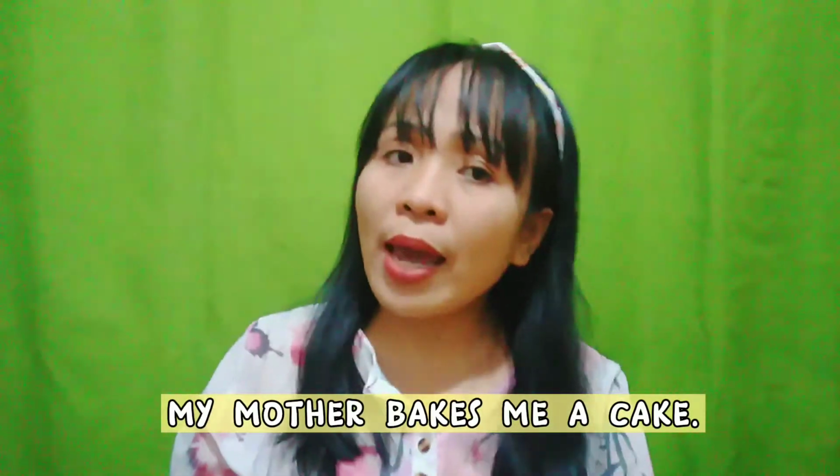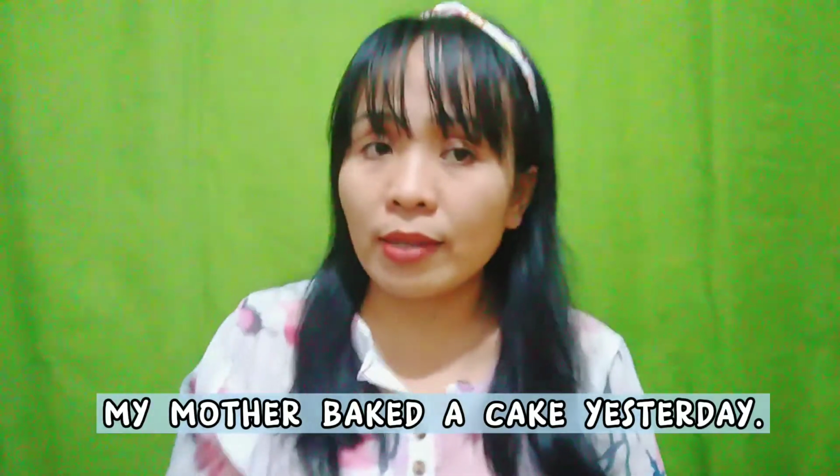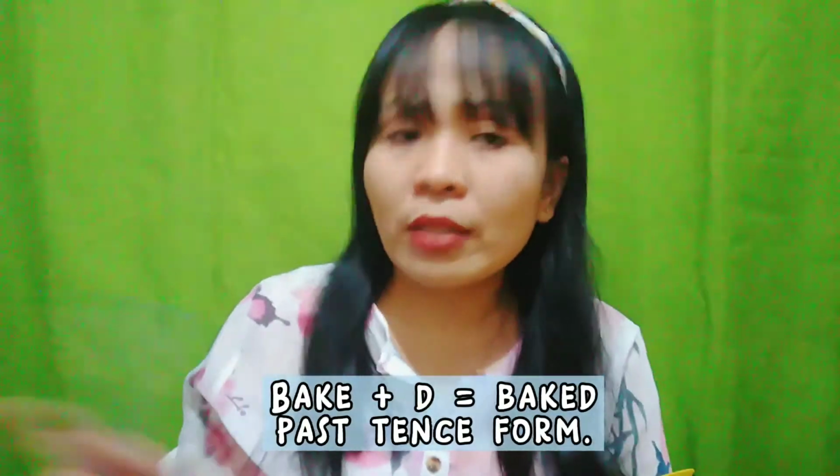For example, my mother bakes me a cake. That's basically present tense because of the word bakes. However, when you say my mother baked a cake yesterday, using the time expression yesterday only emphasizes that the verb happened in the past. Therefore, you should use the past tense form. Regular verbs, again, when forming the past tense form, you simply add D or ED. Bake is B-A-K-E, so you just need to add D. Those verbs that end with E, simply add D. Alright guys? So let's not prolong that.